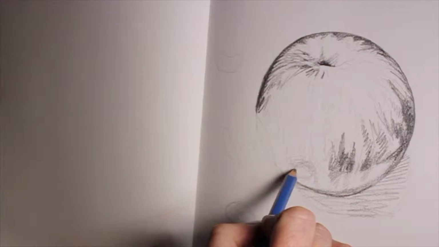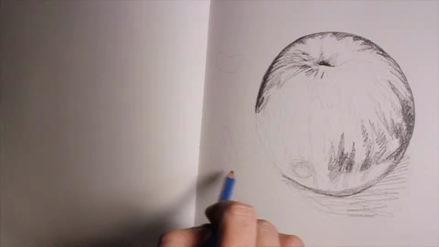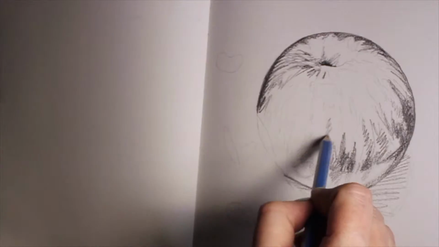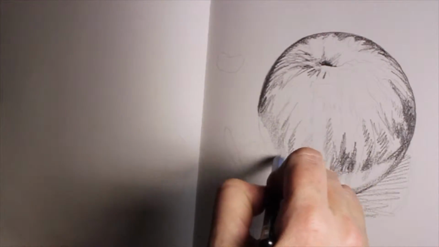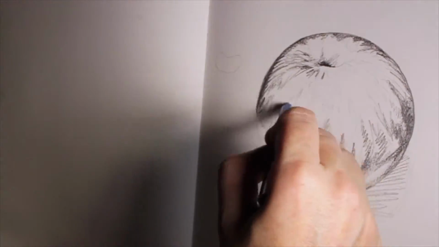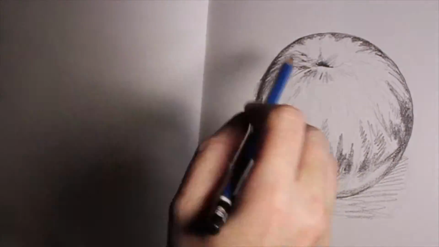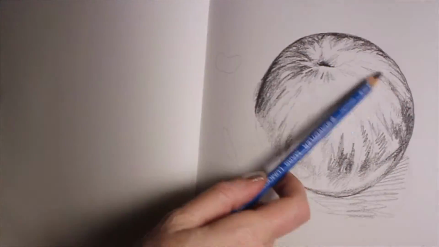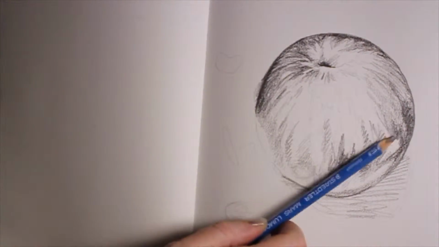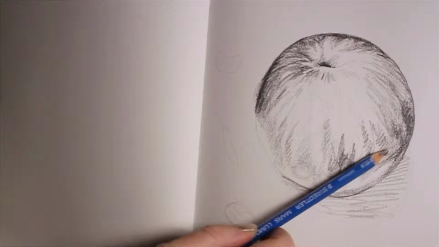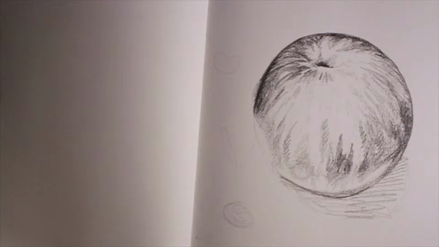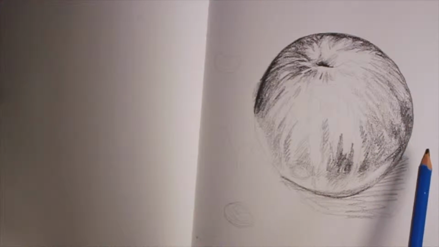So I'm leaving a little bit of grey around it. Now here you can see I'm putting in some more mid-tones, and I may need to darken down the darks even further.